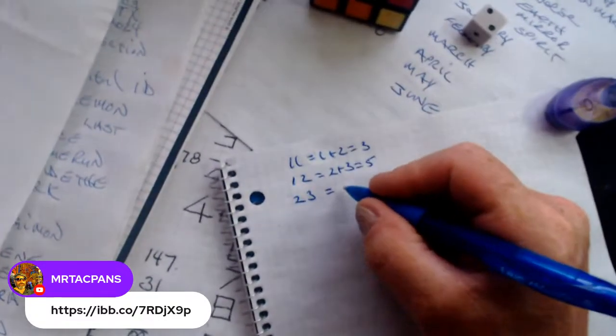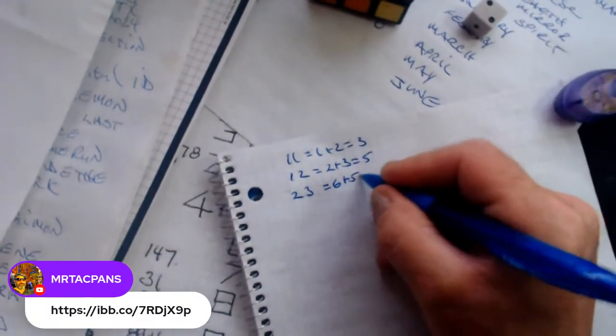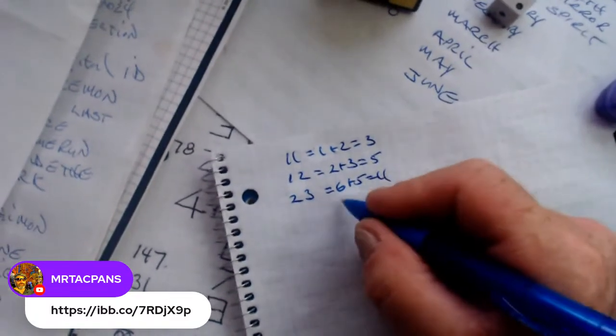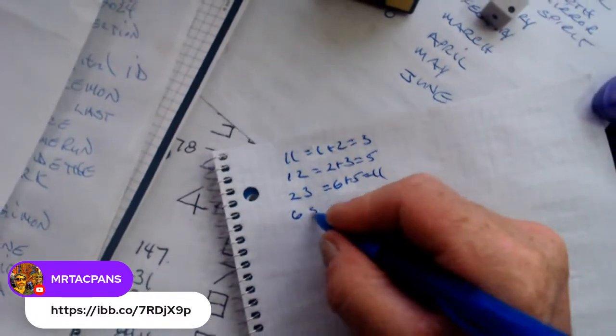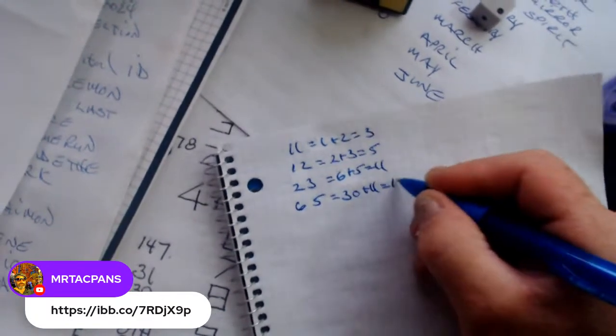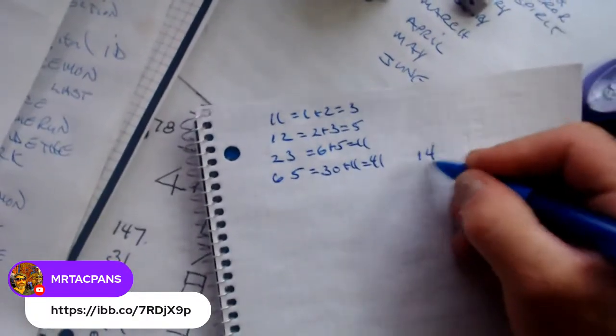2 times 3, 6. 2 plus 3, 5 equals 11. So now if we continue on, 6 and 5 equals 30 and 11, equaling 41. So this is where 14 comes out.